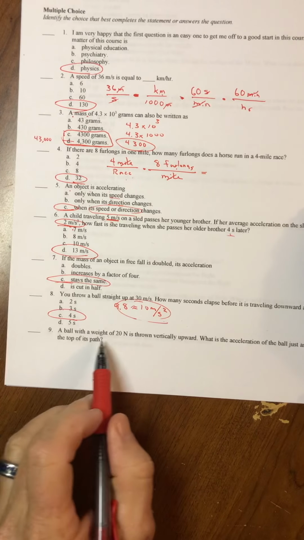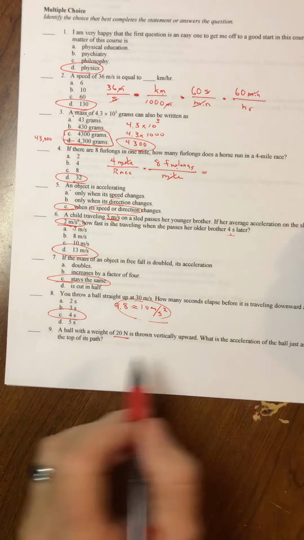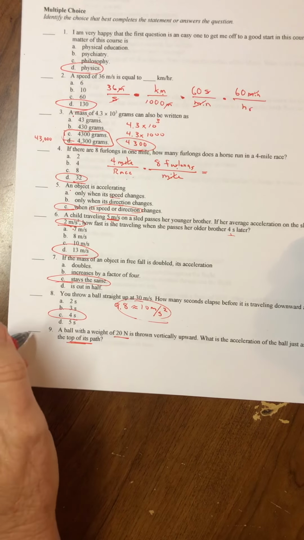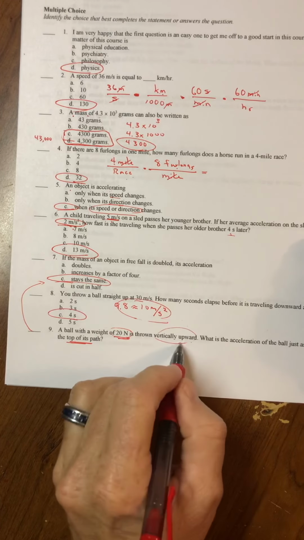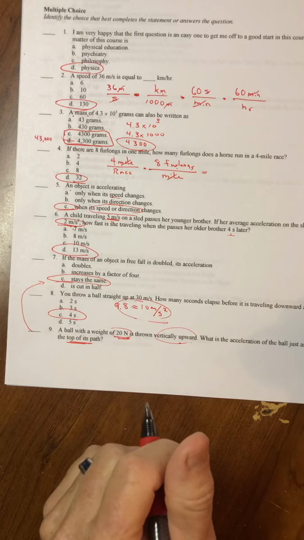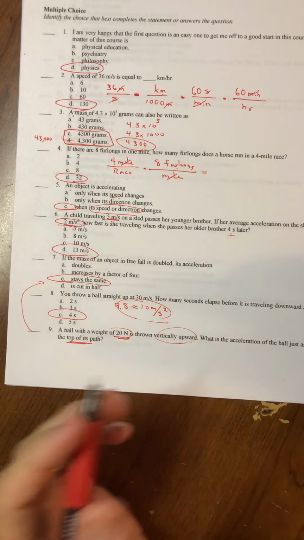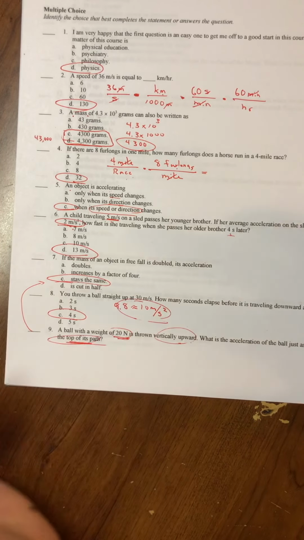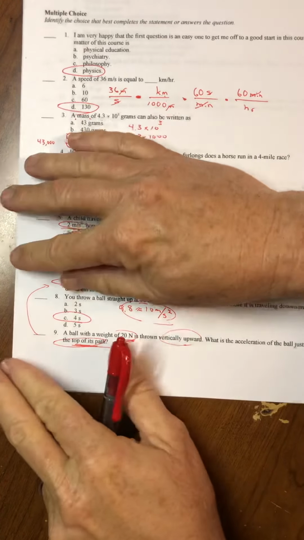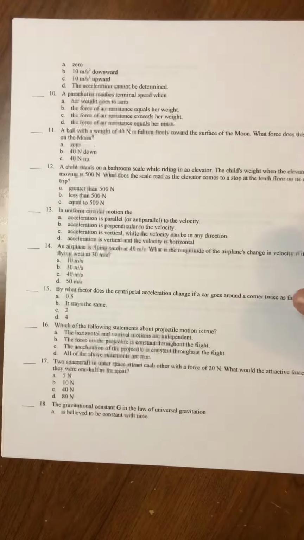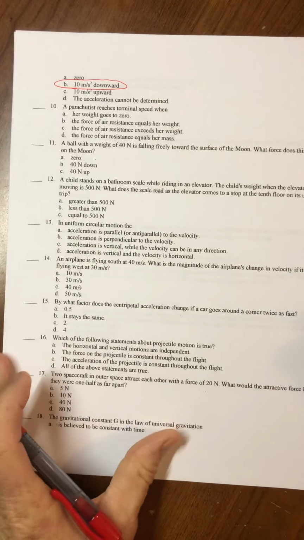9. A ball with a weight of 20 newtons is thrown vertically upward. What is the acceleration of the ball just as it reaches the top of the path? Well, this is kind of back to up here. It doesn't matter how much the ball weighs. It doesn't matter if it's thrown up or down. It doesn't matter if it's blue or red. It doesn't matter if it's new or old. It doesn't matter if it's going up or down or at the top. The acceleration is always 9.8, or roughly 10. So, got to get to the next page here. But there it is. It's always 10 meters per second downward.